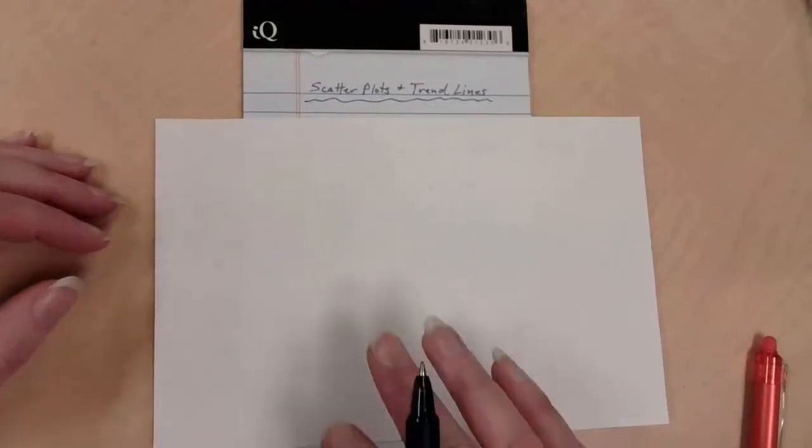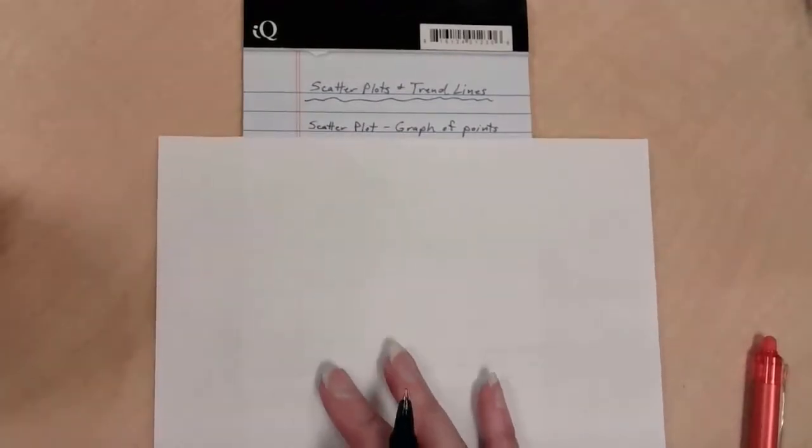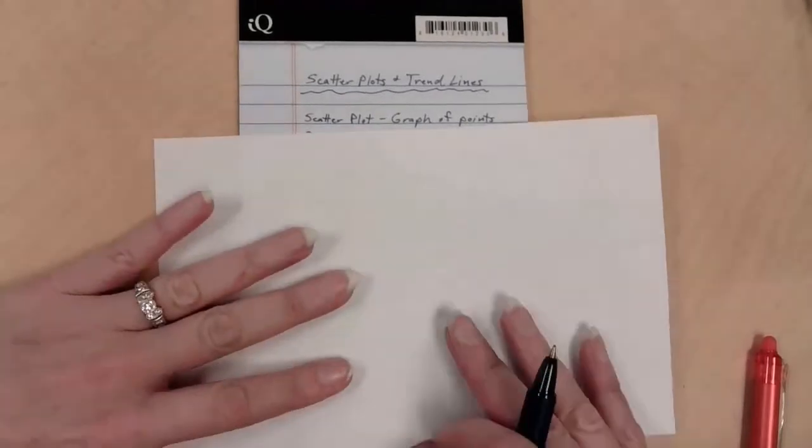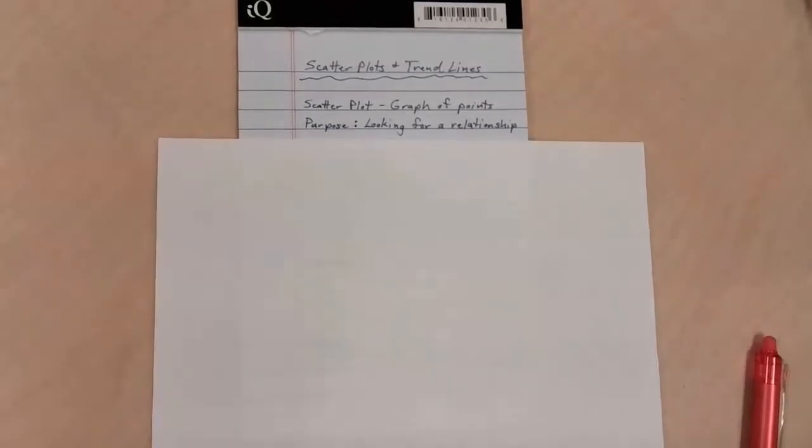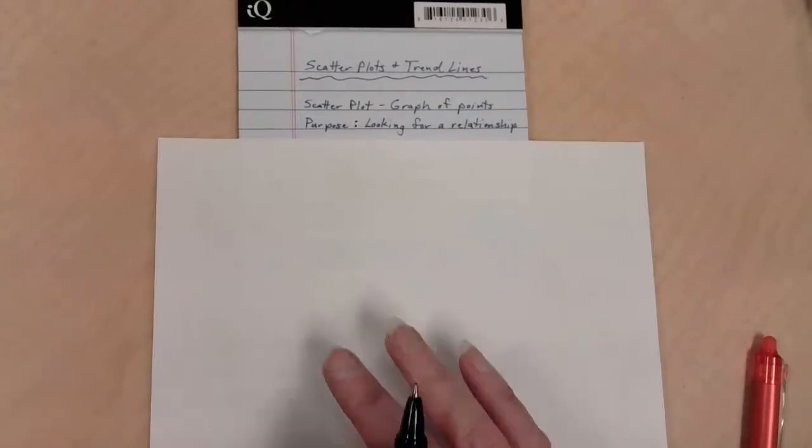So scatter plots, first of all, what are they? A scatter plot is just going to be a graph of points. So if we've got a bunch of points, we have a scatter plot. That's it. Why would we do such a thing? Why do we need a graph of points? Well, its purpose is usually that we are looking for some kind of a relationship. We've got x coordinates, we've got y coordinates. Typically they mean something in a scatter plot. They're not just randomness. And we're looking to see if those two things are actually related or not.